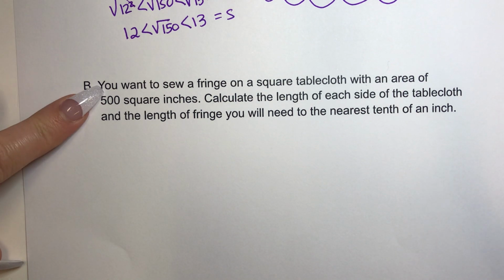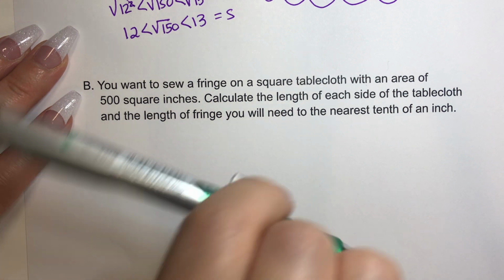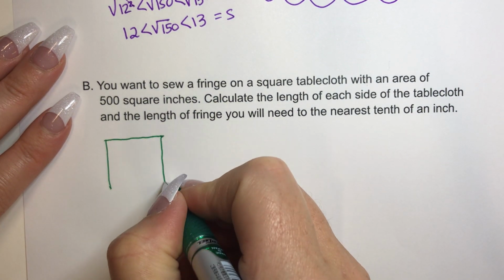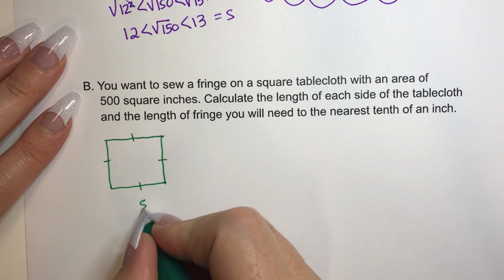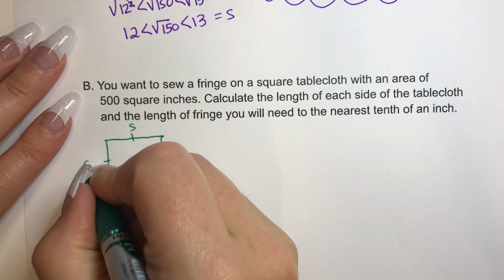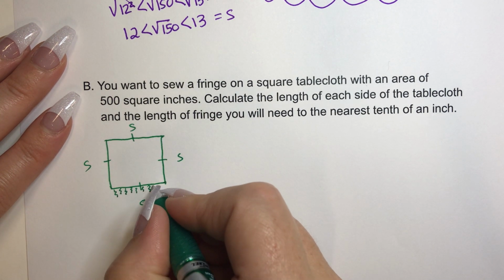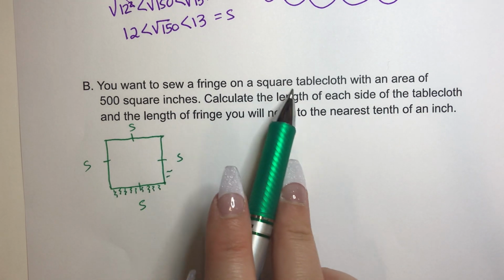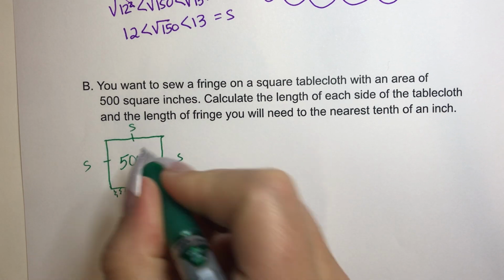All right, let's see how you did. It says you want to sew a fringe on a square tablecloth. Okay, so we have a square tablecloth, which means all the sides are the same length, right? And so this is a side, and this is a side, and this is a side, this is a side, and we're sewing fringe on. Okay, all the way around. You want to sew a fringe on a square tablecloth with an area of 500 square inches.